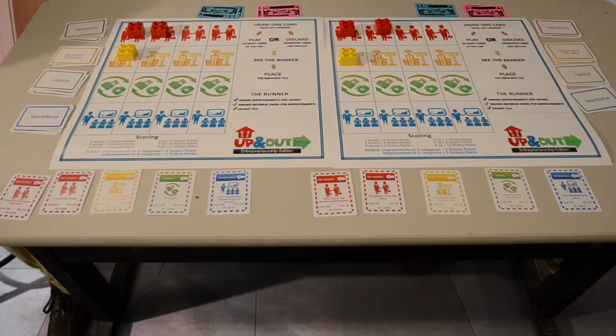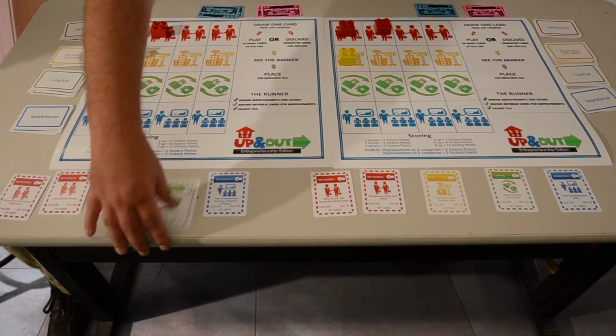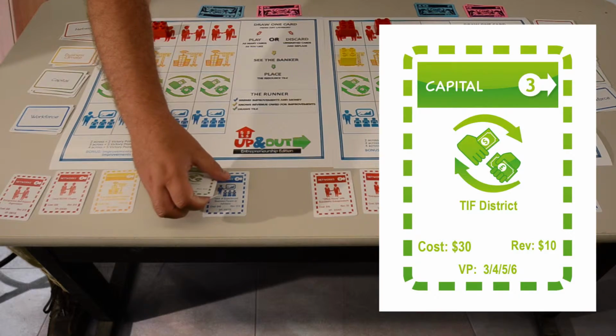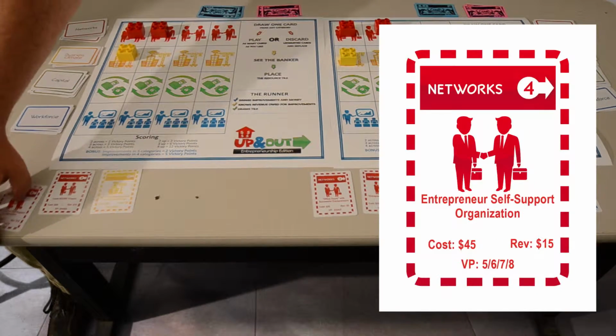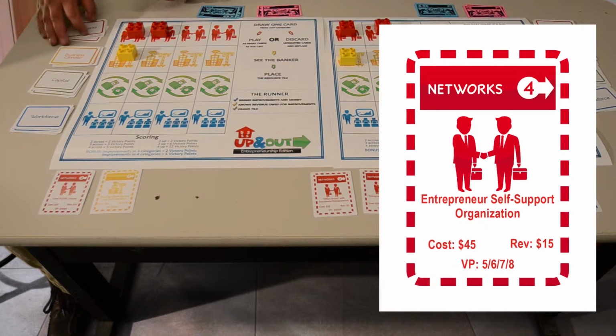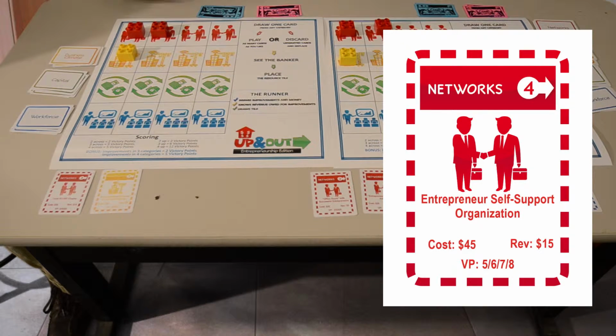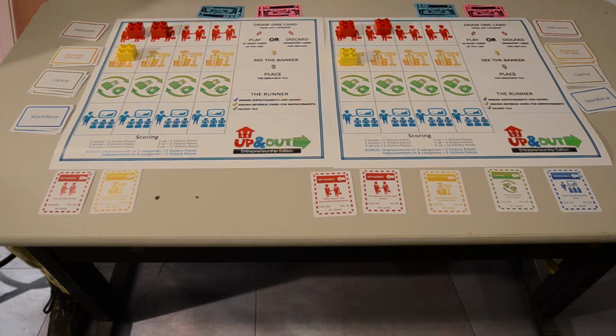I'm going to discard because I don't have any plays I could make. So I'm going to get rid of 3 of my cards. I'm going to get rid of my capital, 3 across, my workforce, 4 across, and I'm also going to get rid of my networks, 4 across. The reason I'm getting rid of these cards is because it'll take a long time before I'll be able to play any of these.